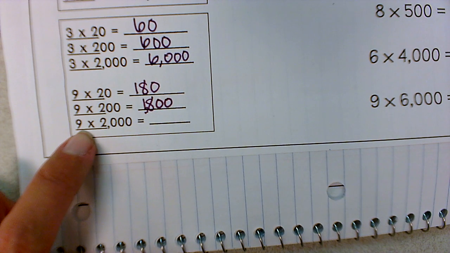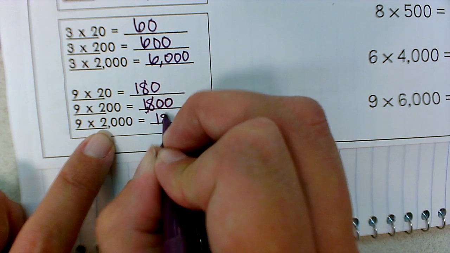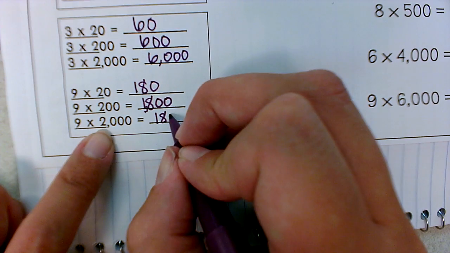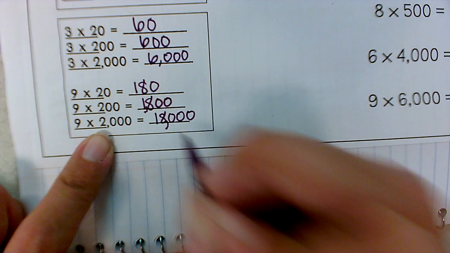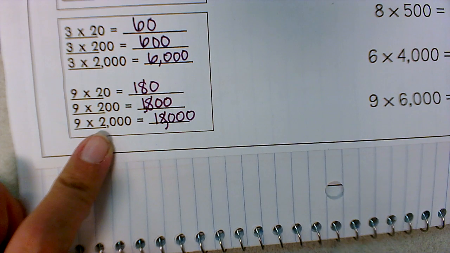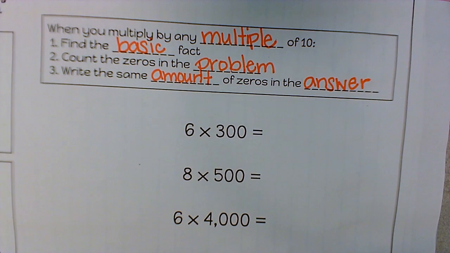Okay, 9 times 2,000. I recognize my basic fact of 9 times 2 is 18. There are 3 zeros in the problem, so I need to add 3 zeros in my answer. And my answer is 18,000. All right, let's come over here and check out just these sample problems.